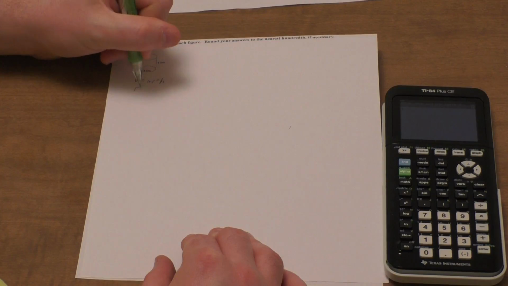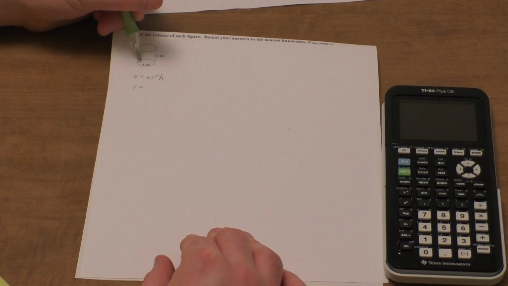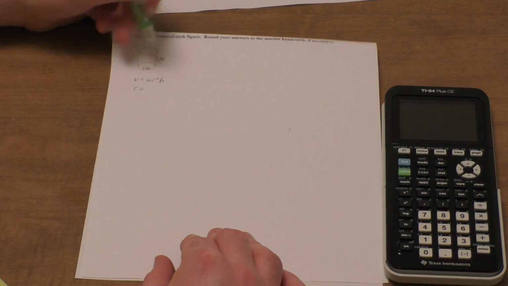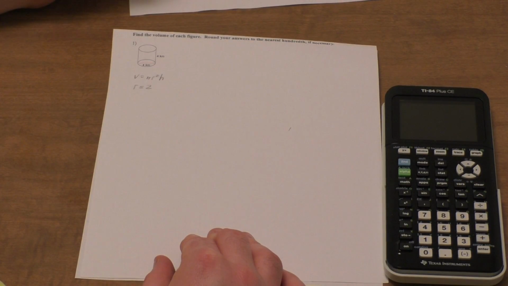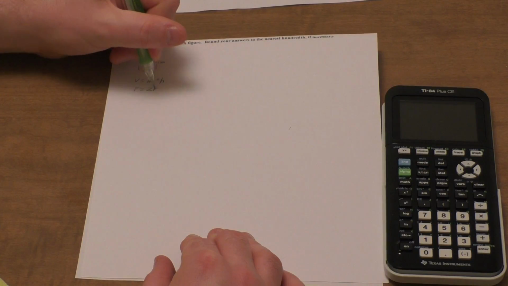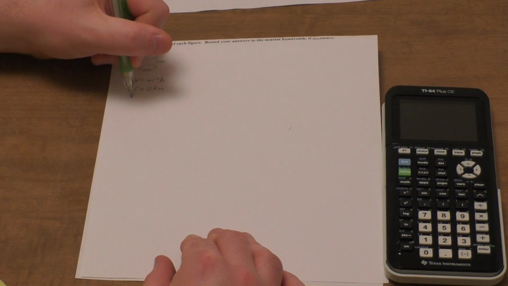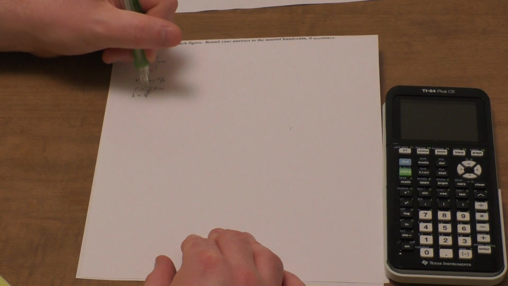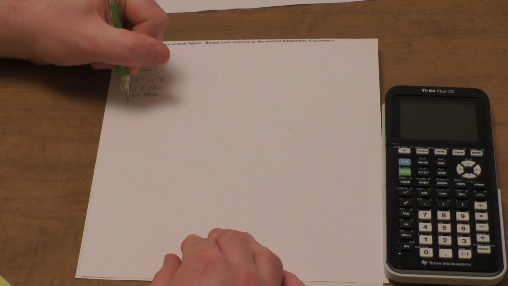The radius is half the diameter, or half of the distance across the circle. So this diameter is 4, so that means the radius is going to be 2. So 4 kilometers across, or in this case, the radius would be 2 kilometers, because we're going to have to use units. And the height, it shows us the height is 4 kilometers. Okay, so we're going to plug this into our formula.